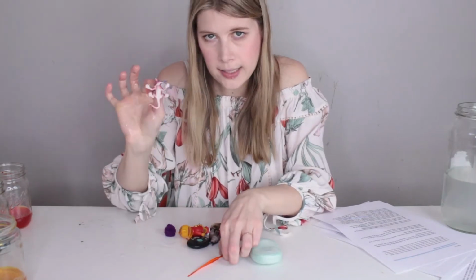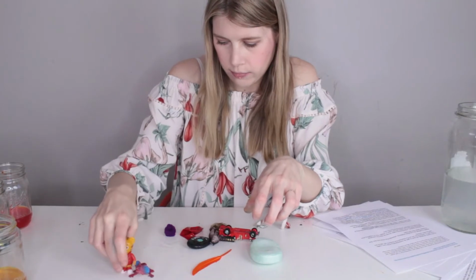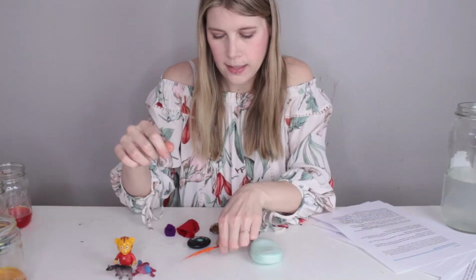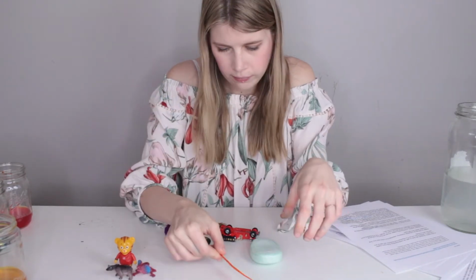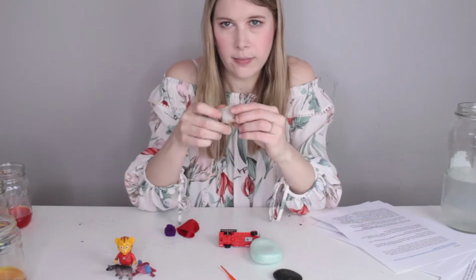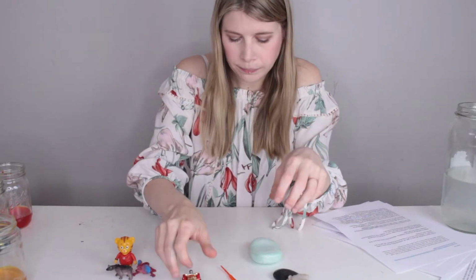So this is a plastic. This is a plastic. This is a plastic. This is probably also plastic. This is a rock. This is a rock. This is made of mostly metal.